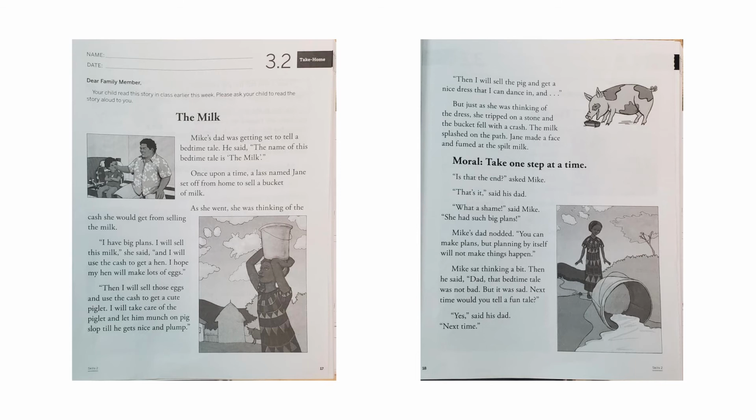The Milk. Mike's dad was getting set to tell a bedtime tale. He said, the name of this bedtime tale is The Milk. Once upon a time, a lass named Jane set off from home to sell a bucket of milk. As she went, she was thinking of the cash she would get from selling the milk. I have big plans.